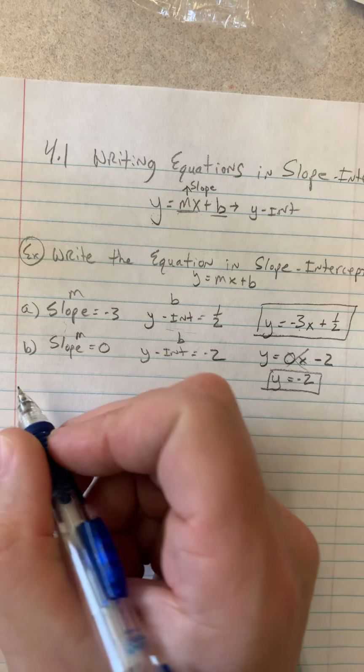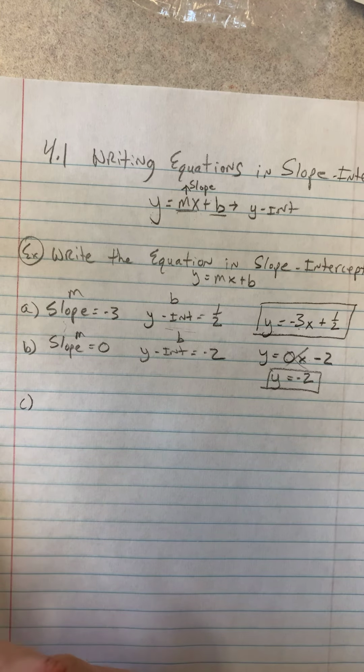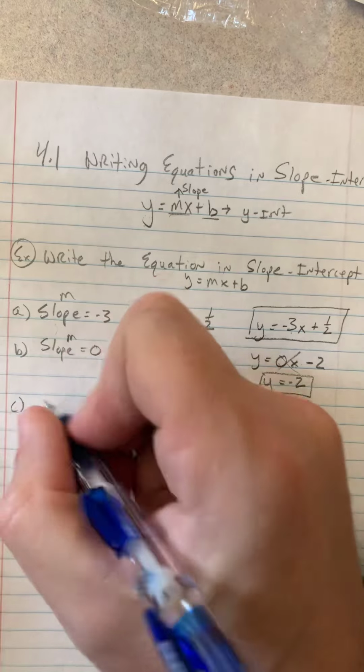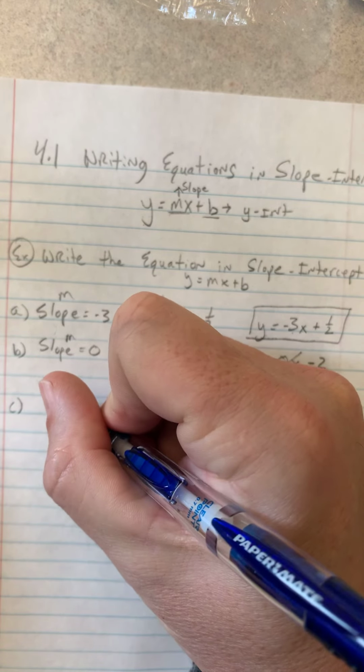So let's look at letter C. I'm going to make a little xy coordinate plane here.